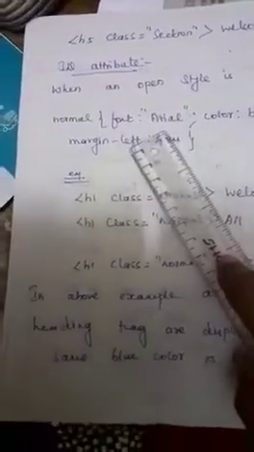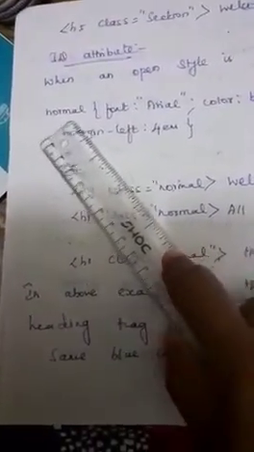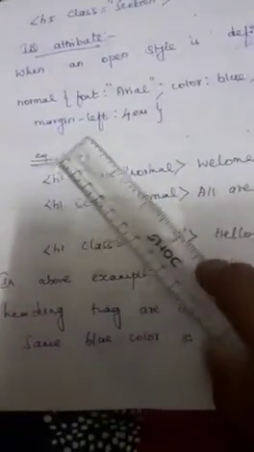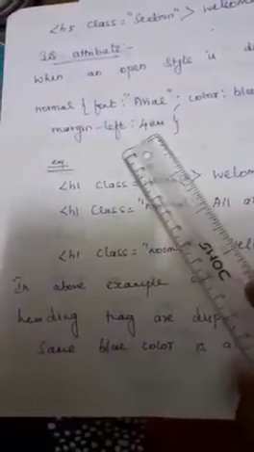Here we see an example. In this example, I declare a style. The name of the style is normal, and I use these attributes. The first one is font, and the font face is Arial, the color of the font is blue, and the margin of the text is 4 em.